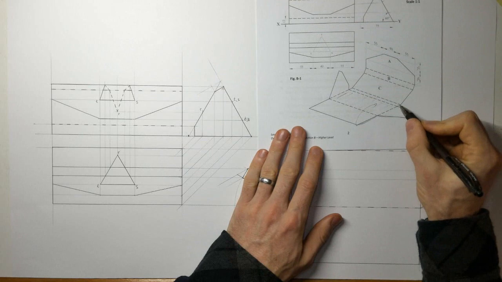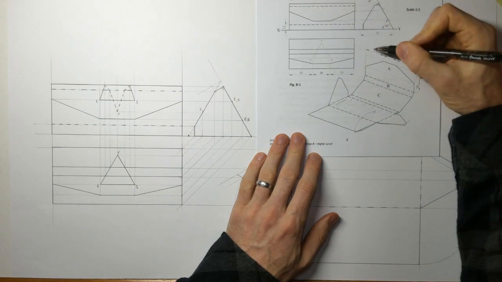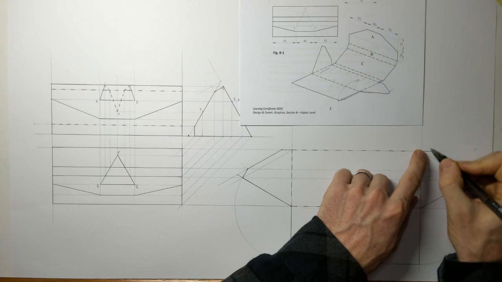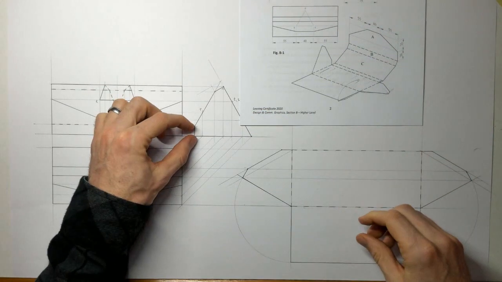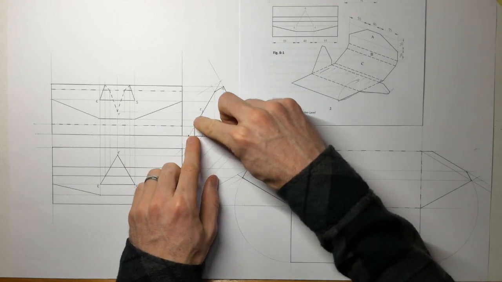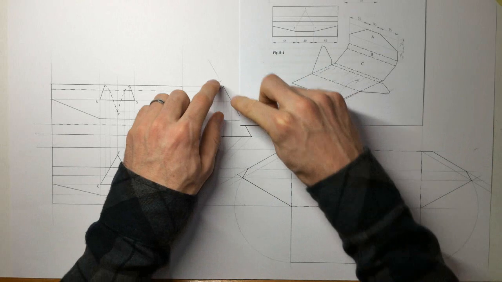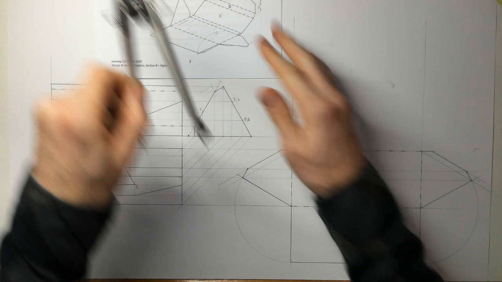So I know that represents that flat bit that we've cut off. If you want to do the same thing, you can rotate that back, or you can take the measurement from here. This is our base, and we're literally just moving up along each one of those to solve the development.